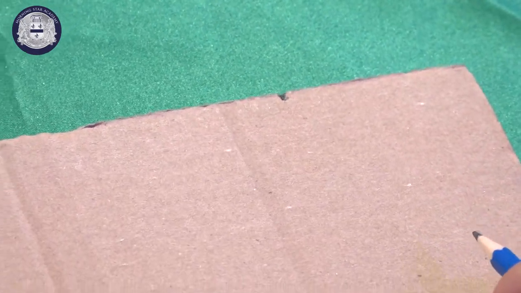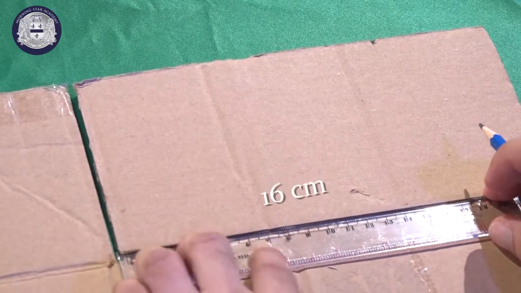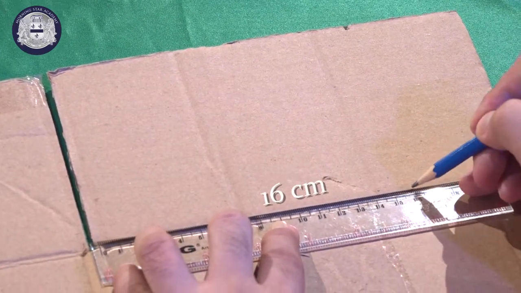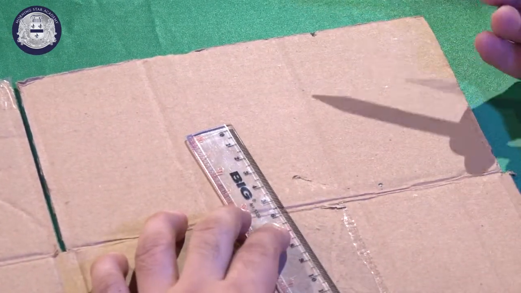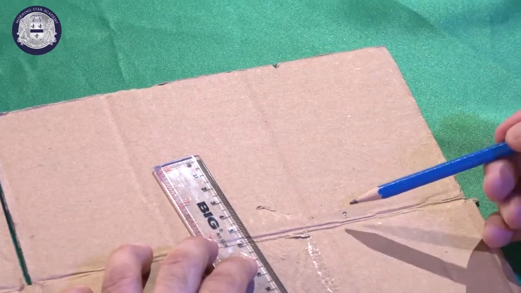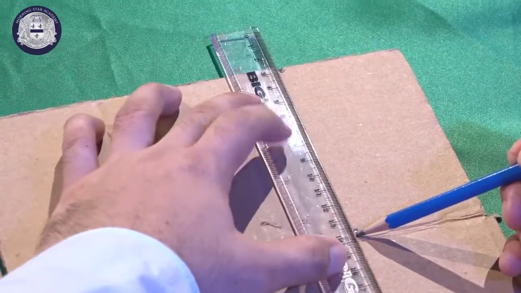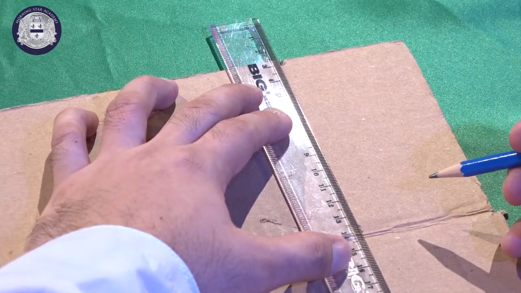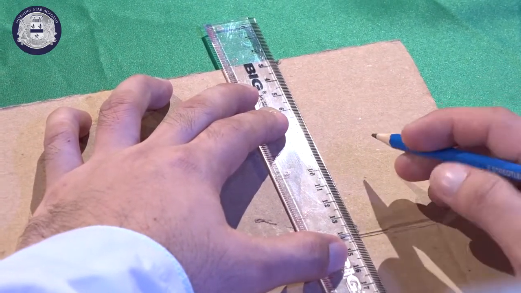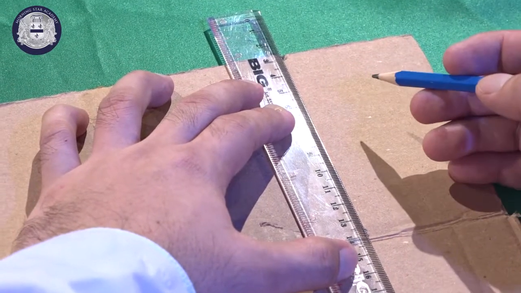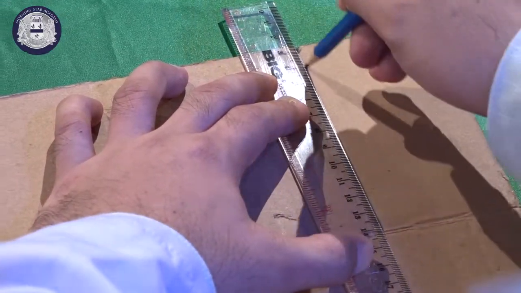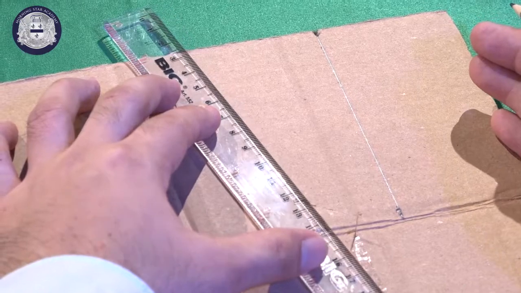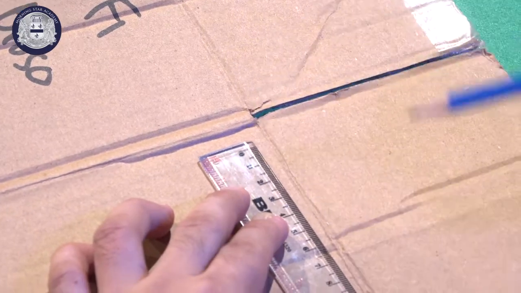Okay? On the other side, also is 16. So we have here the 16. Next is, we will draw now a line. Again, remember, the first element of art is line. So we will draw a straight line using your ruler.